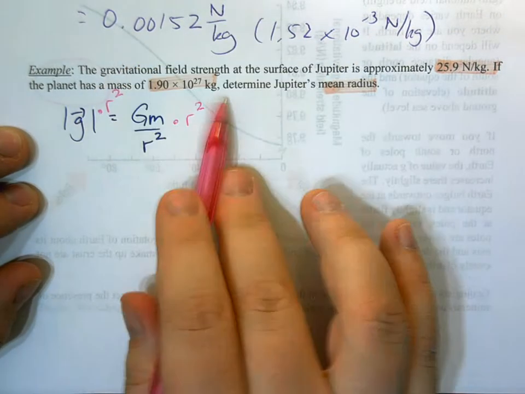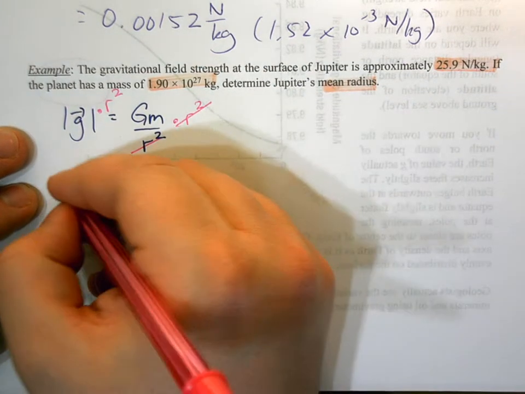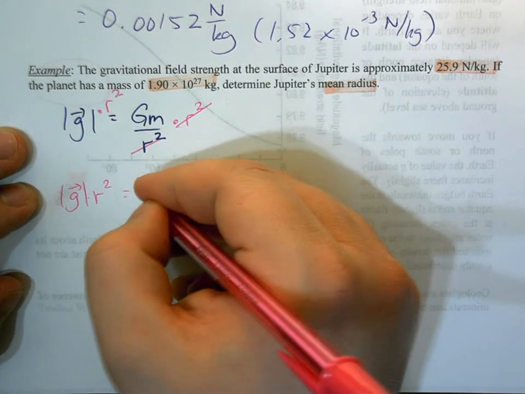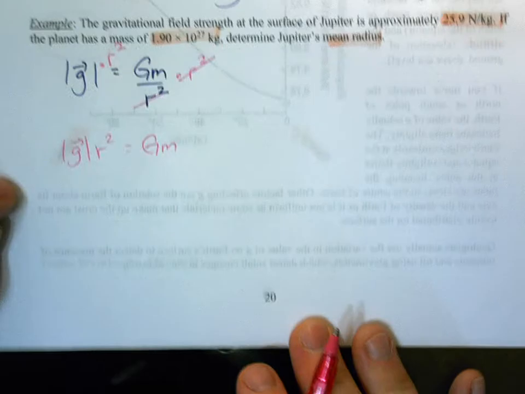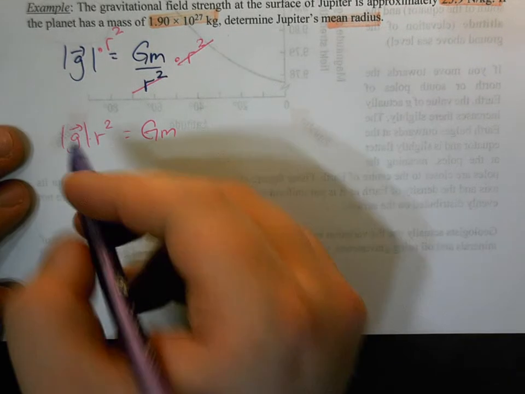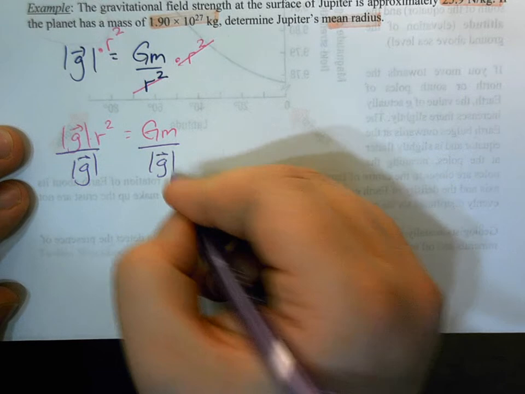So we're going to multiply both sides by r squared. What I get is little g times r squared is equal to big G times m. Now that I have the r squared up top, I can begin to isolate for it. I can divide both sides by the magnitude of the gravitational field strength.